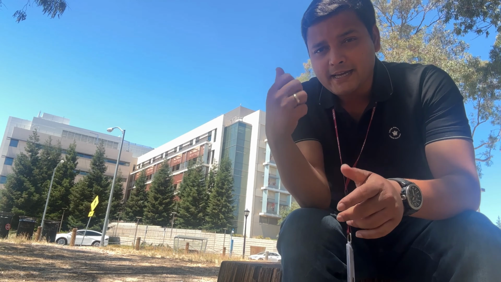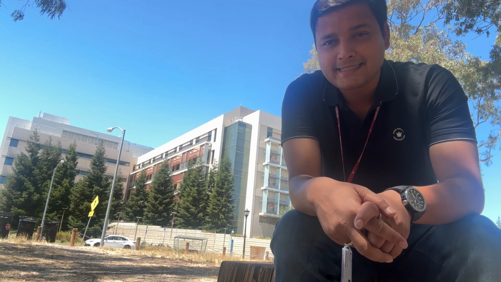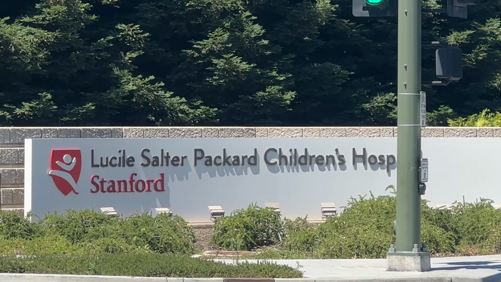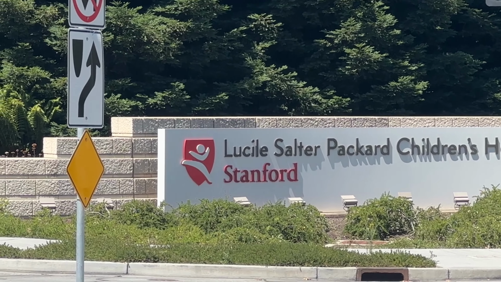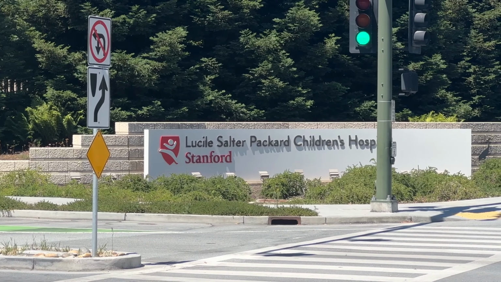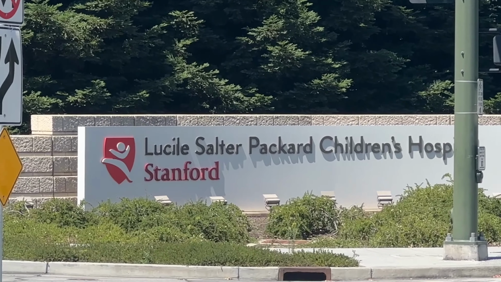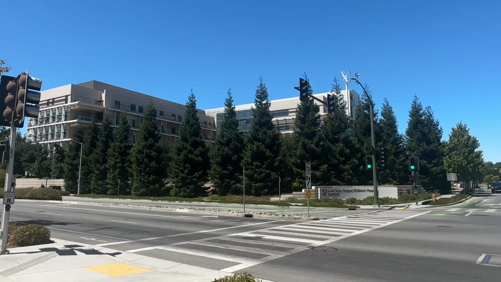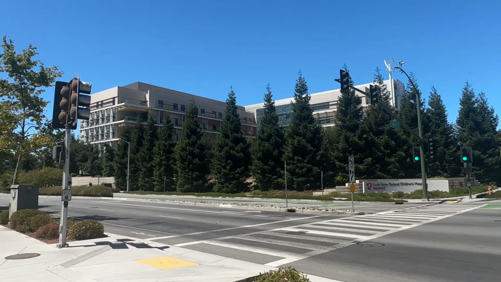Oh, and by the way, this is the pediatric hospital at Stanford. No relation to my video, but I'm just showing the background, which is the pediatric hospital. You can search about the history of that pediatric hospital that was developed by the founders of HP.